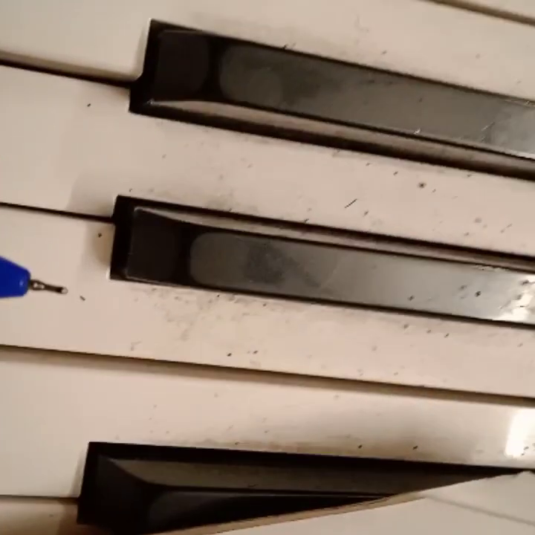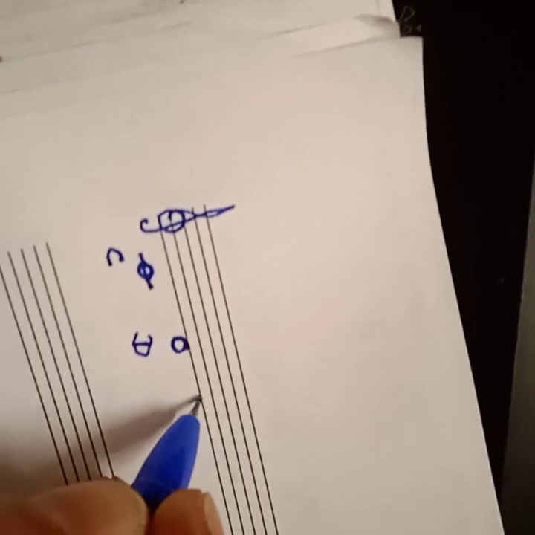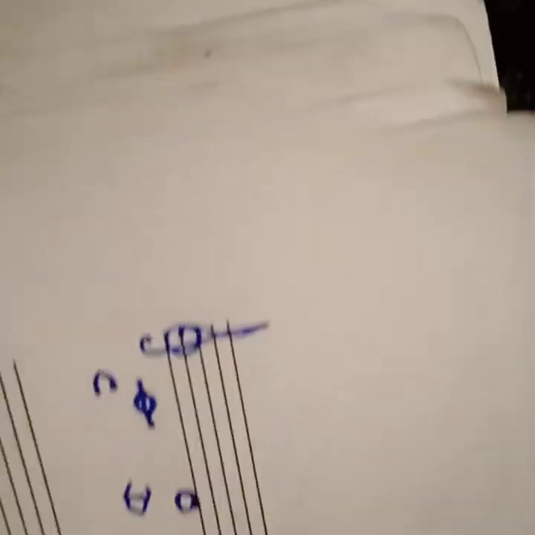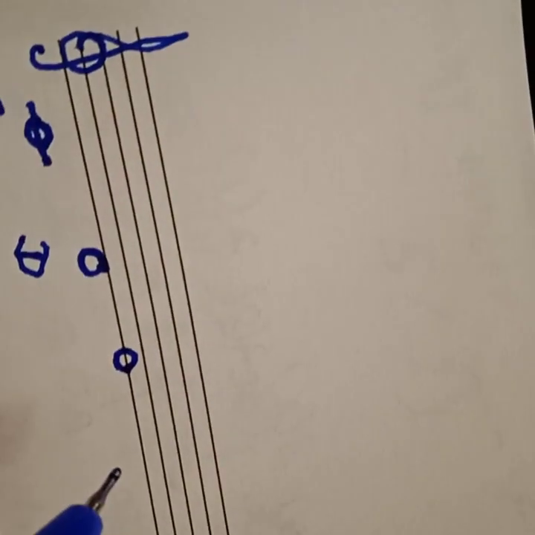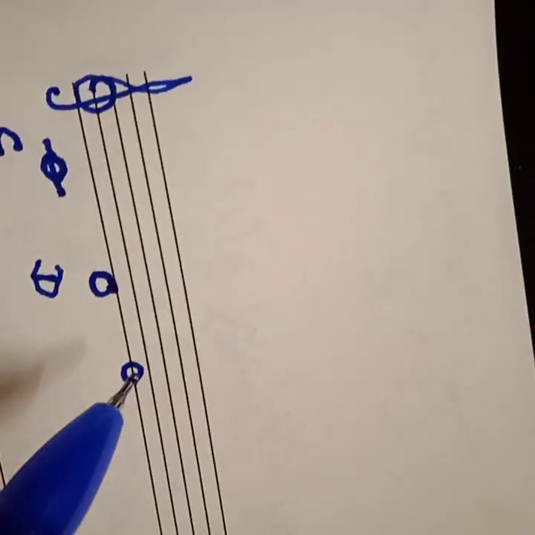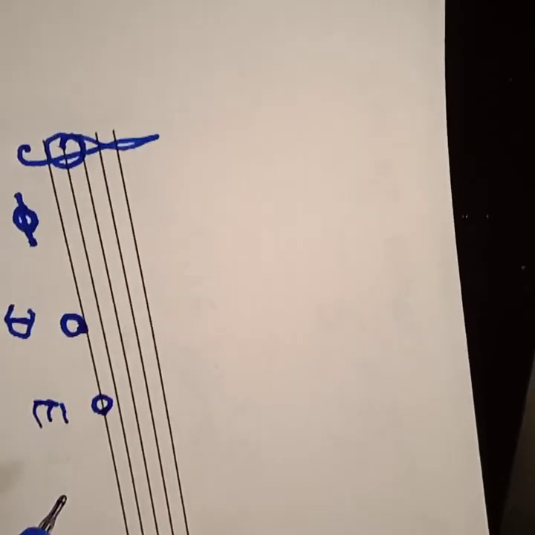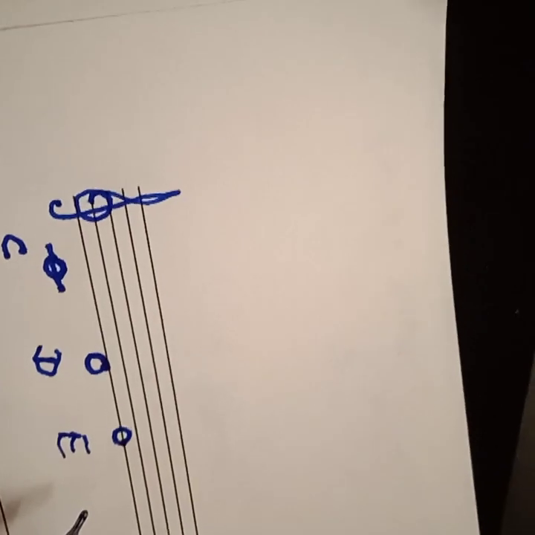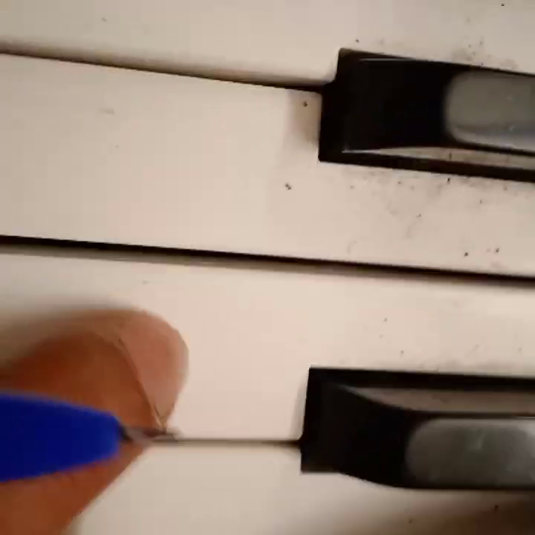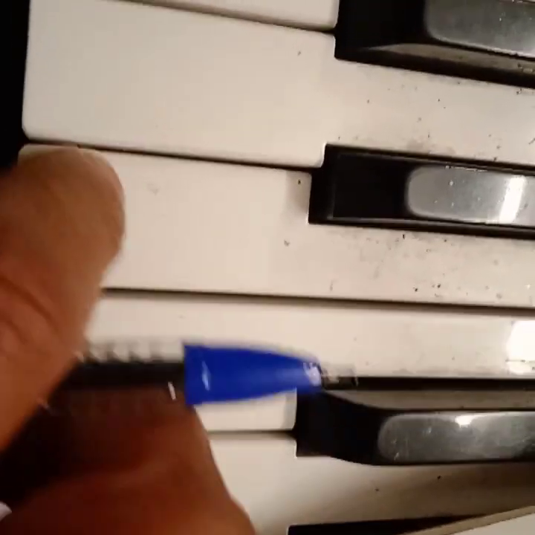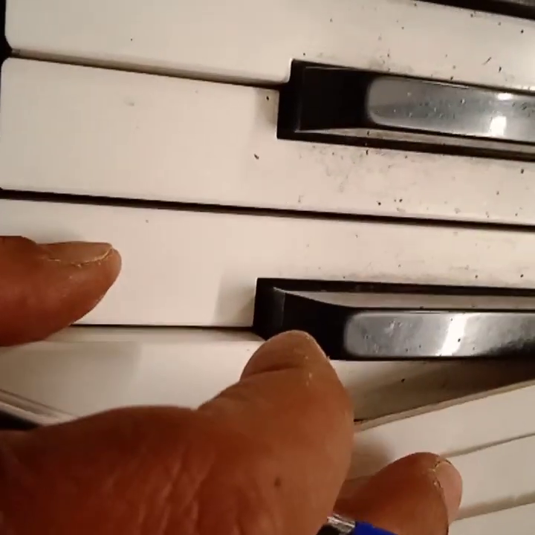Now I'm going to show you how to play the E note. It will be exactly on the first line. Like this you will have to draw. Now you can see the first line is passing exactly through the middle. So this note will be E. Okay. Now the next note is F. So F on the piano, normally you have to use your thumb here. So this is E, then F, thumb.